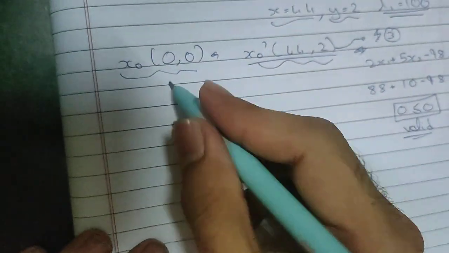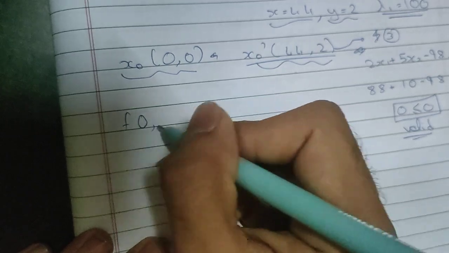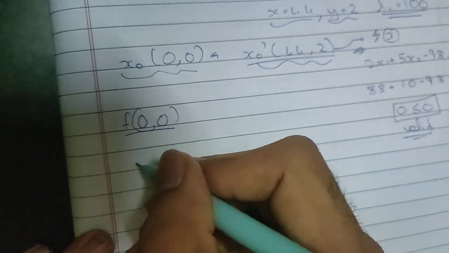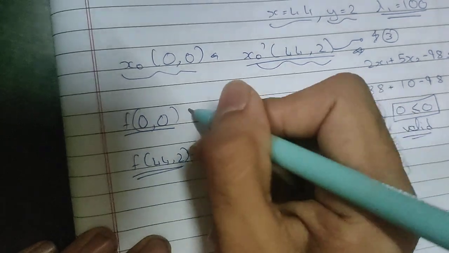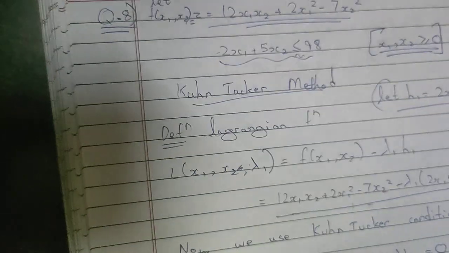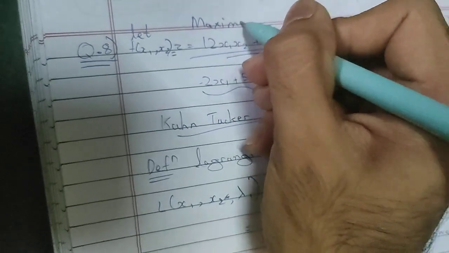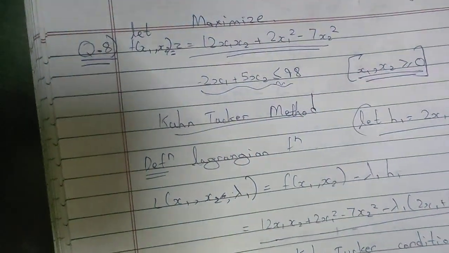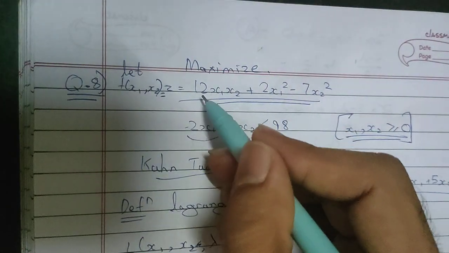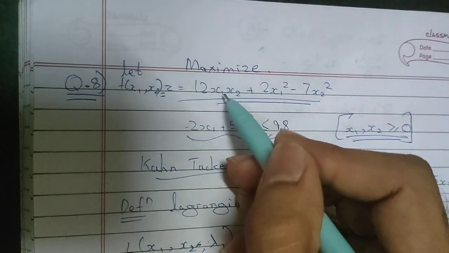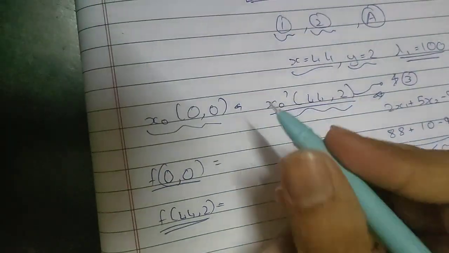So now how do we differentiate? The only way to differentiate is we substitute both the points one by one into the function, and then we look at the question. In the question we were told to maximize our function. So at whichever point we get the maximum value, that is what we would take. If we put 0 comma 0 in this function, we get the entire value as 0.